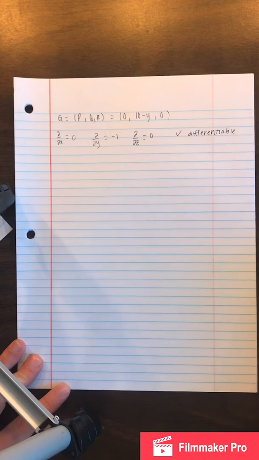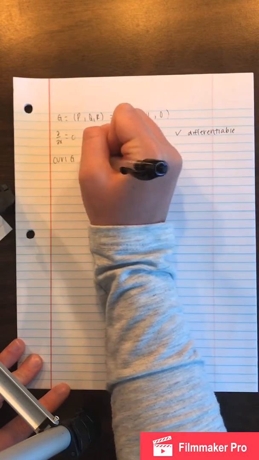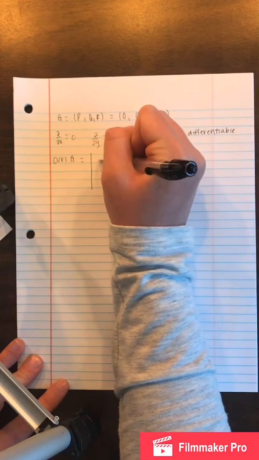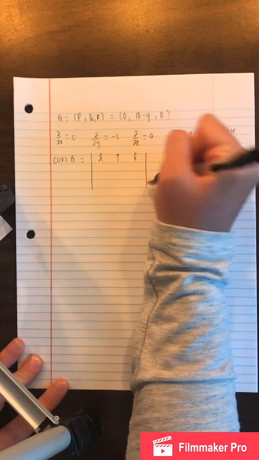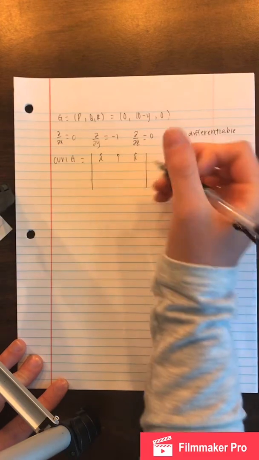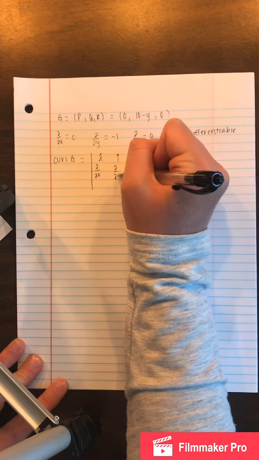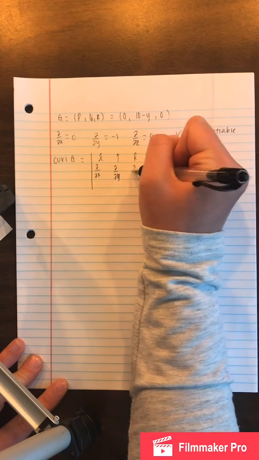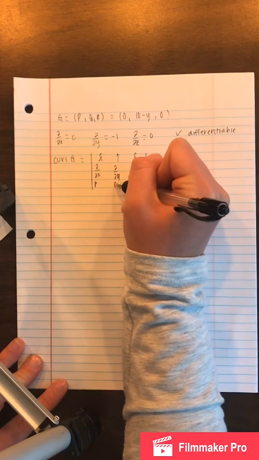Now, to determine whether it is irrotational, we'll compute the curl of G, and the curl of G is equal to the determinant of i, j, k, meaning the x, y, and z coordinates, of the partial derivatives and the function.